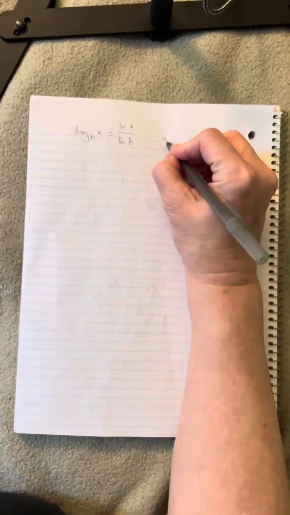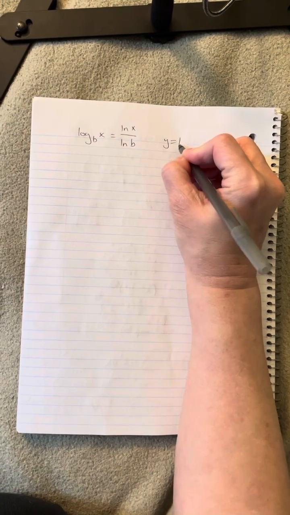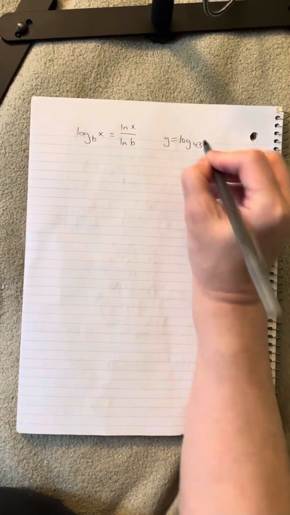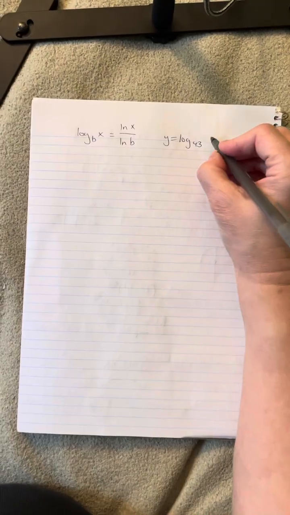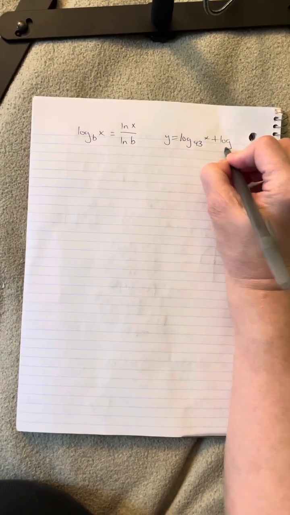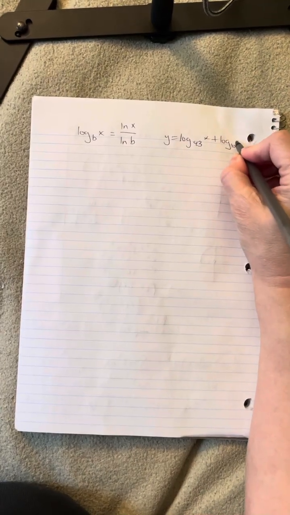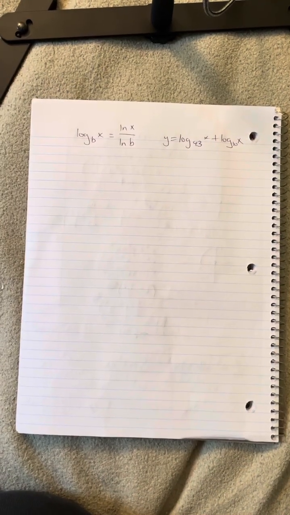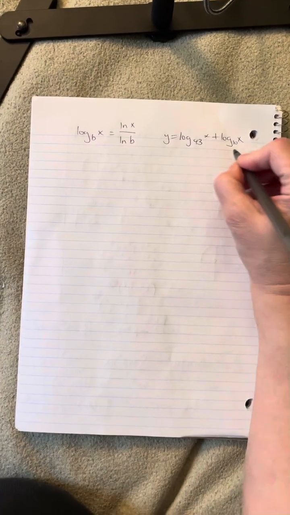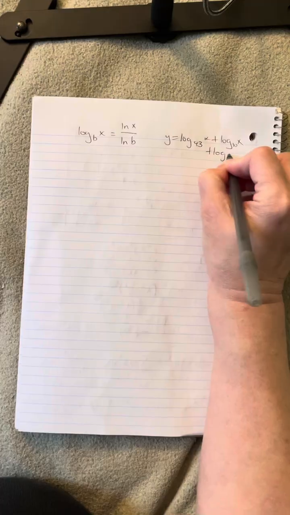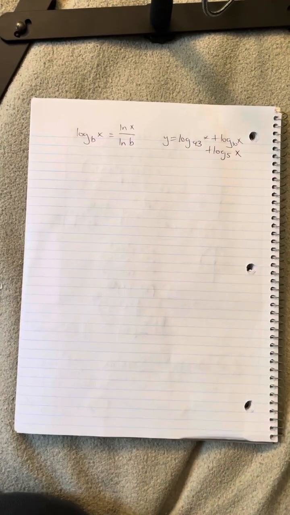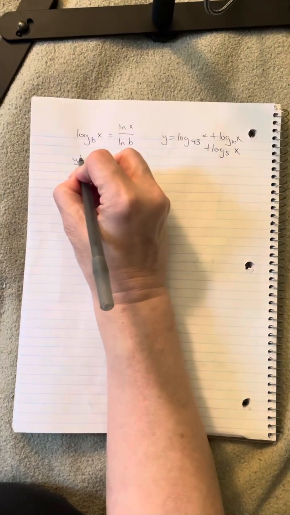So example 4, if y equals log base 43 of x plus log base 10 of x plus log base 5 of x, find the derivative, so find y prime.